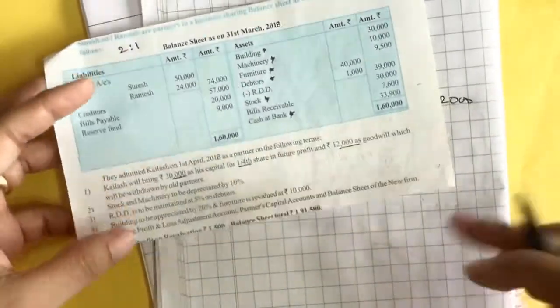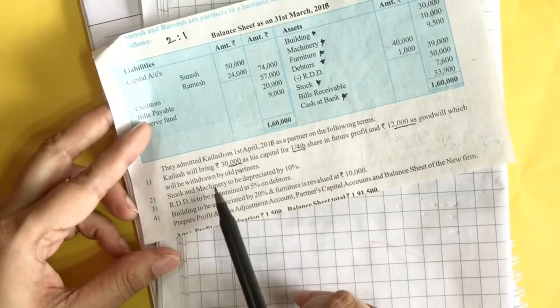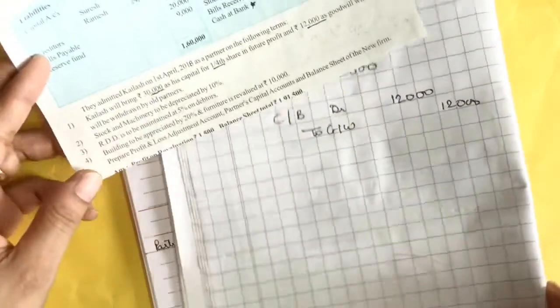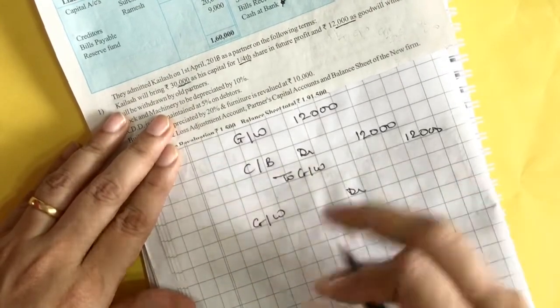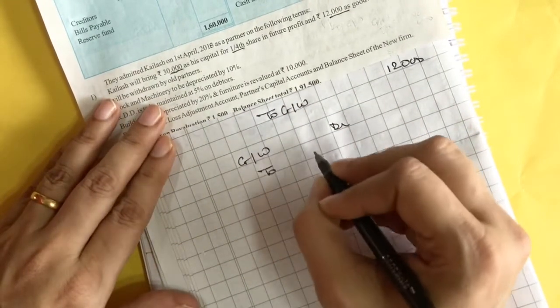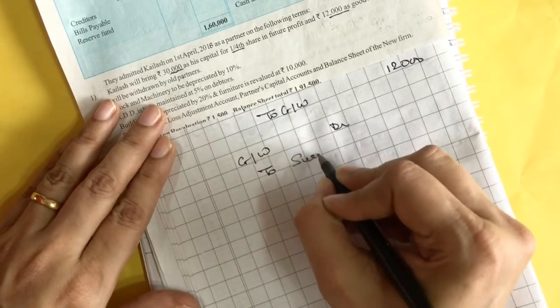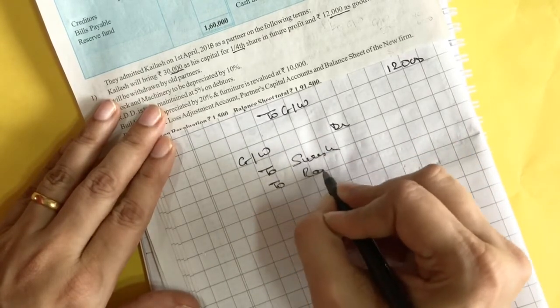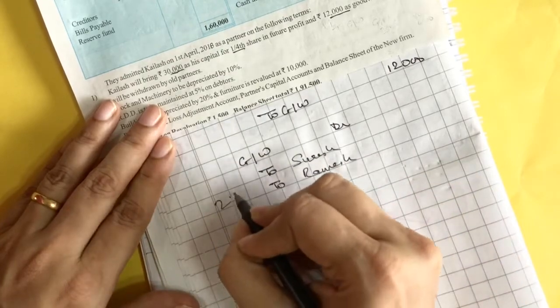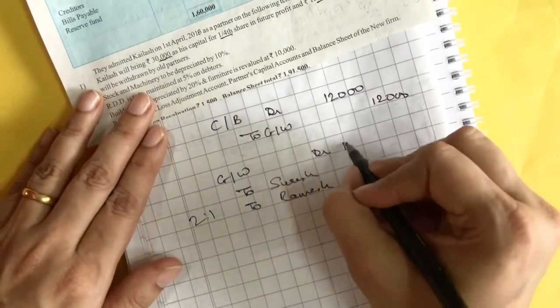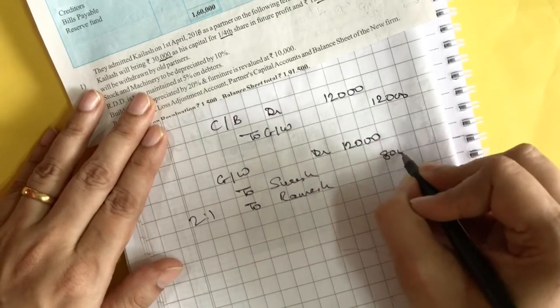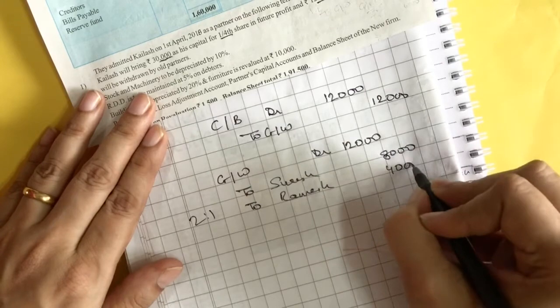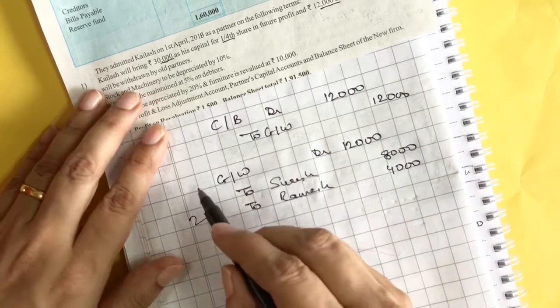Now what they are telling you here in the sum, see, goodwill will be withdrawn by the old partners. So what is the entry? Goodwill account debit to, who are the old partners? Suresh and Ramesh. What is the profit sharing ratio? 2:1. So write your goodwill account debit 12,000 to Suresh 8,000 and to Ramesh 4,000. Okay, this is your accounting entry.